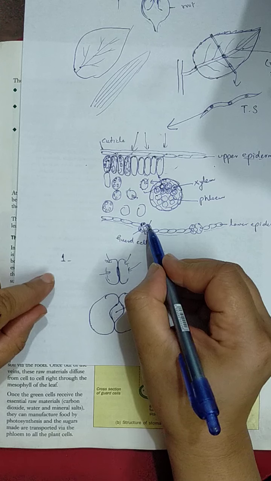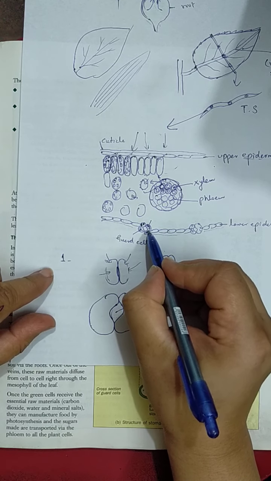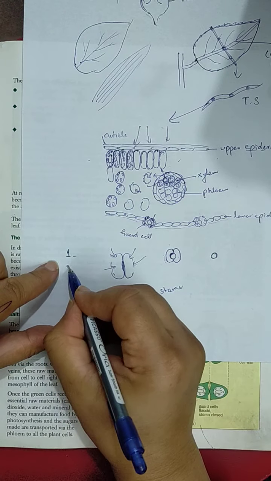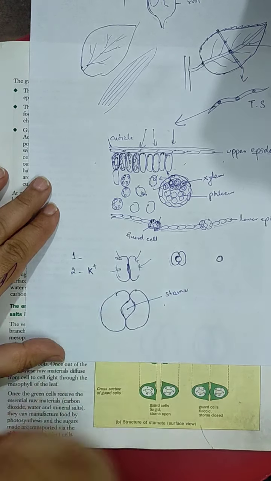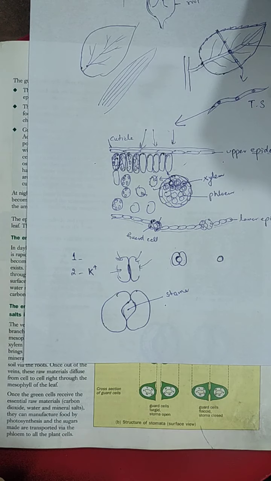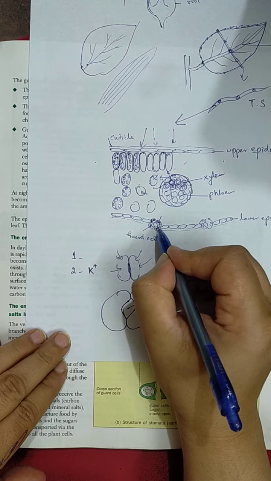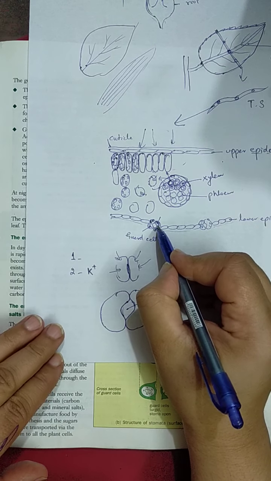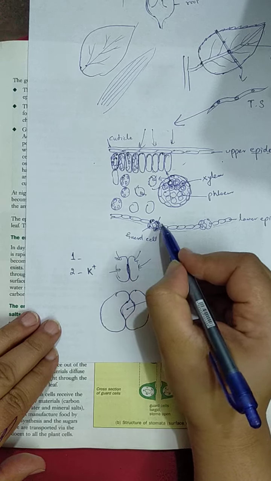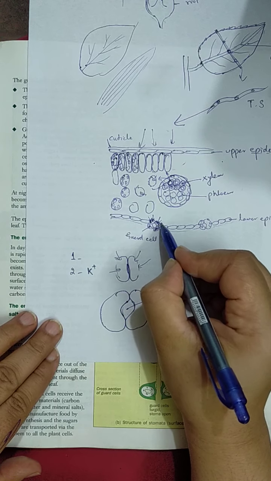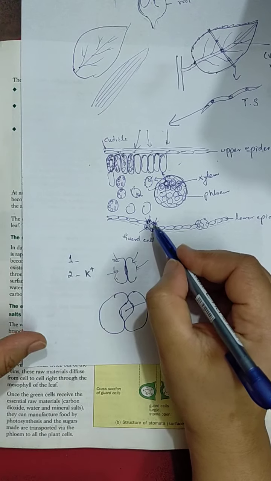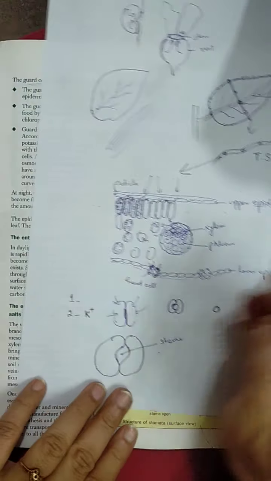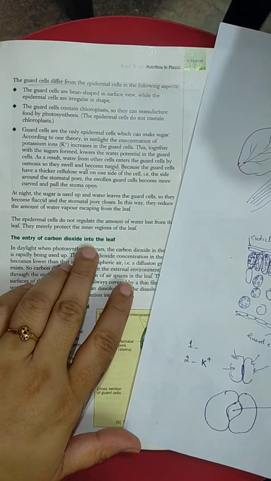Number one concept is due to glucose, which is formed here during the daytime. Secondly, sometimes scientists consider that potassium ion increases during the daytime in these guard cells, due to which again water potential decreases as the mineral level is increasing. So again water moves, and due to that, opening and closing of stomata is controlled by these guard cells. And the second thing is how carbon dioxide enters into the leaves.